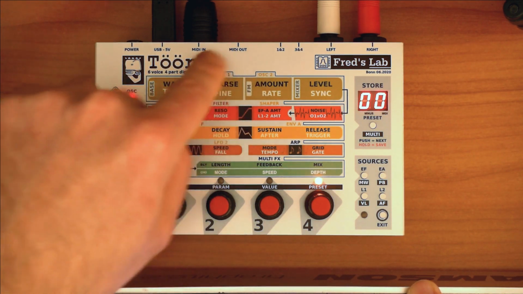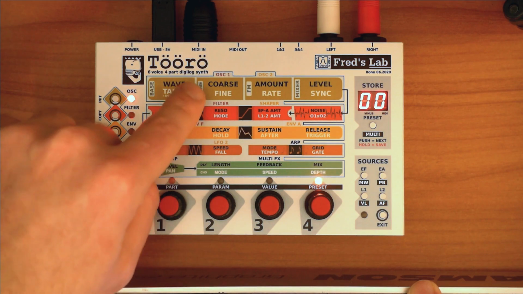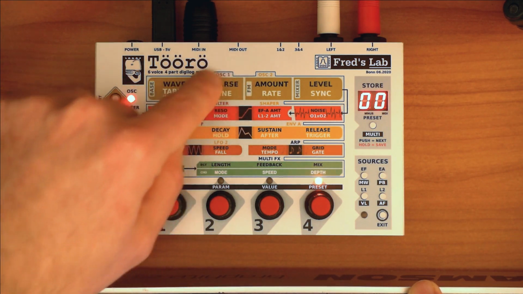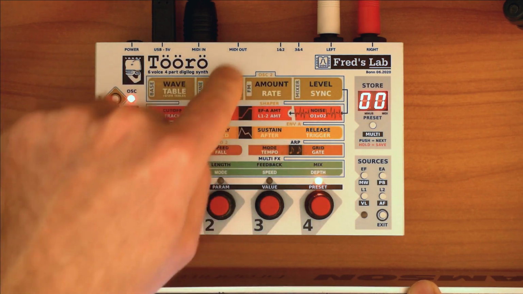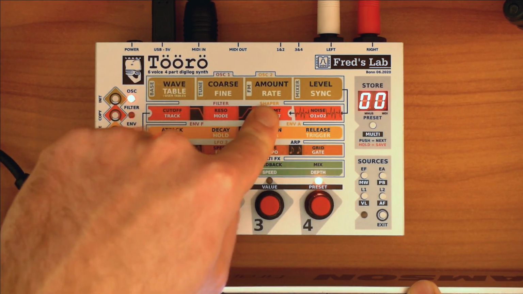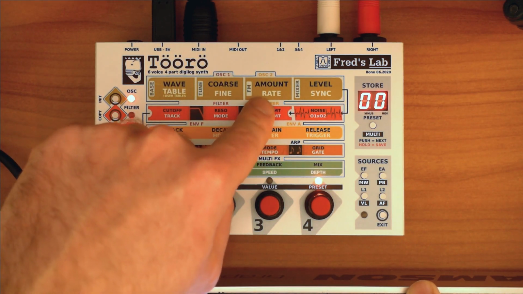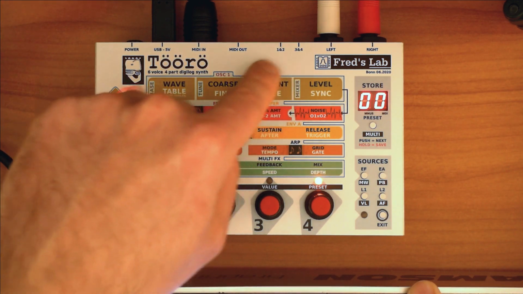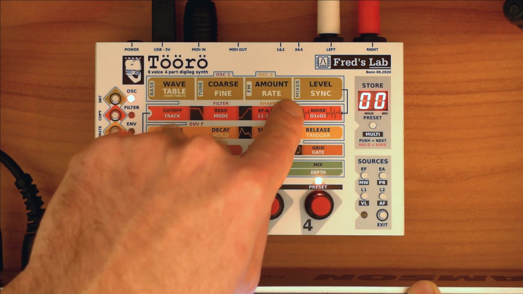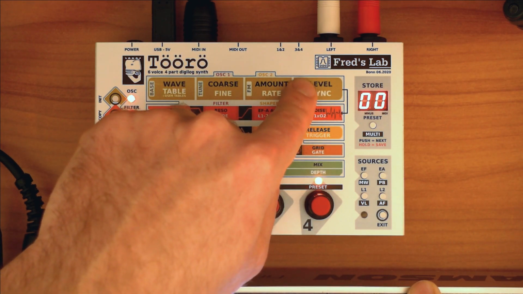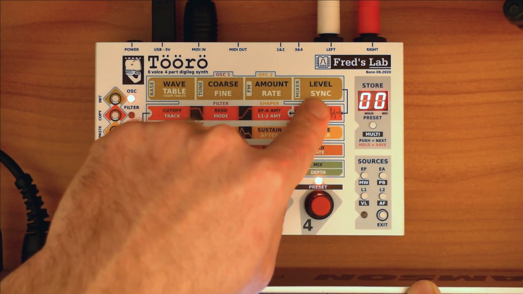The second group is the tuning group. You can here adjust the oscillator pitch relative to the note. Coarse sets semitones and fine cents. The third section is the FM function with the rate of the virtual operator and the amount of modulation. In the last group, you will have the OSC volume control and the auto-sync feature before the sound goes to the shaper and the analog filter.